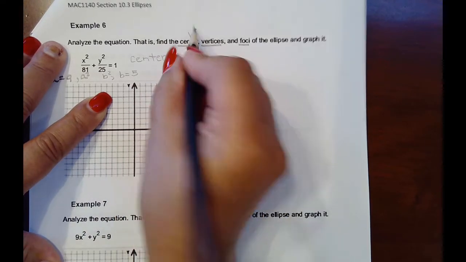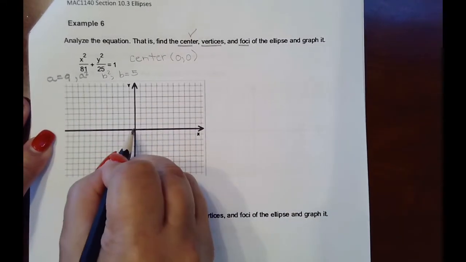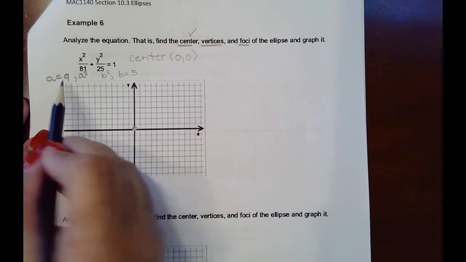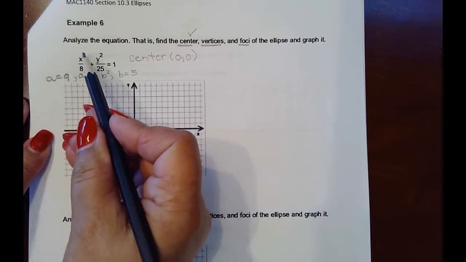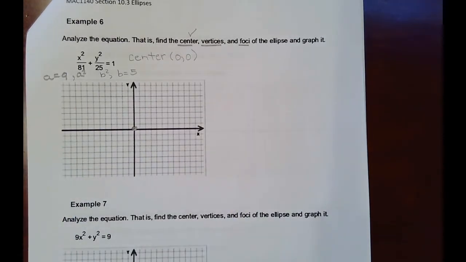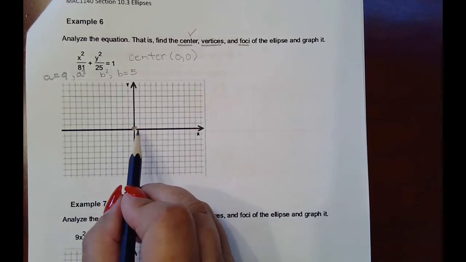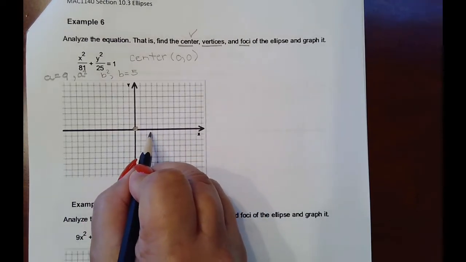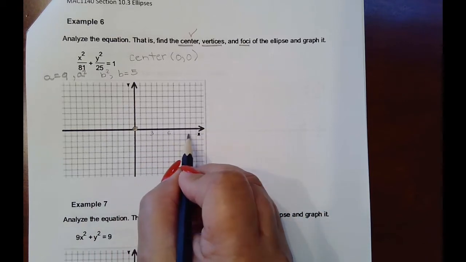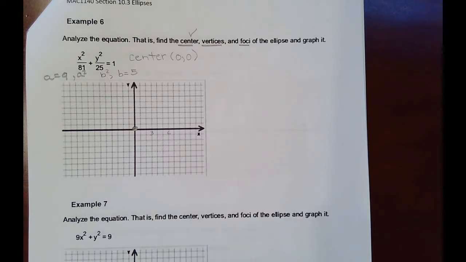Okay, so we already have that answer right there. And from the center, we're going to move this a and b value. We are moving this value of 9 in a horizontal manner, again, because it's associated with the x expression. So let's see. How can we count out? I think we have enough distance to just use a scale of 1. So this will be 3. I'm not numbering every single one just because all the numbers will be crammed in.